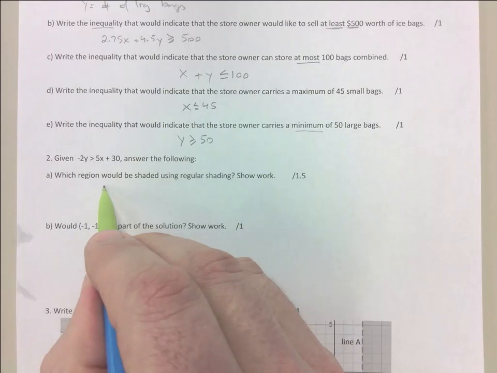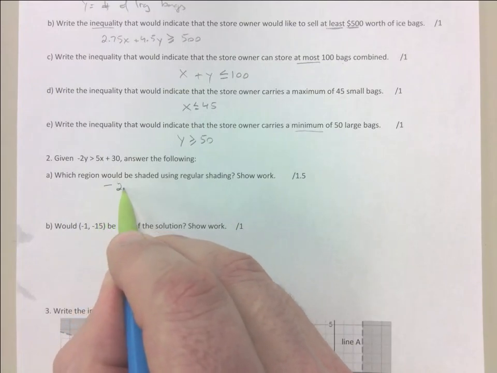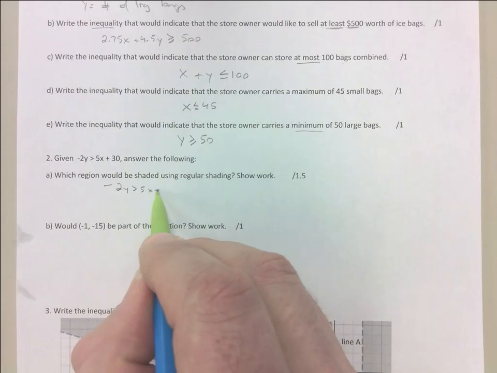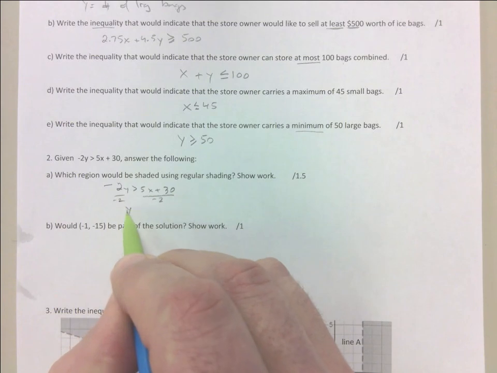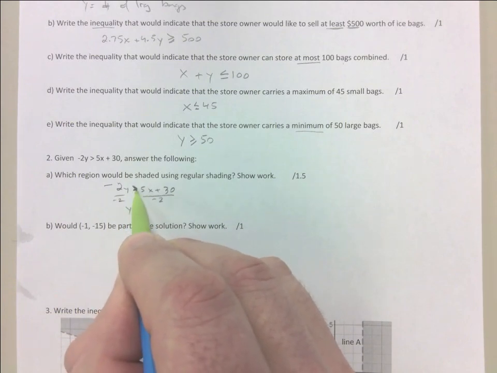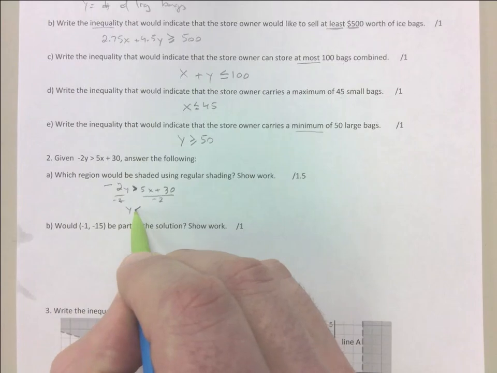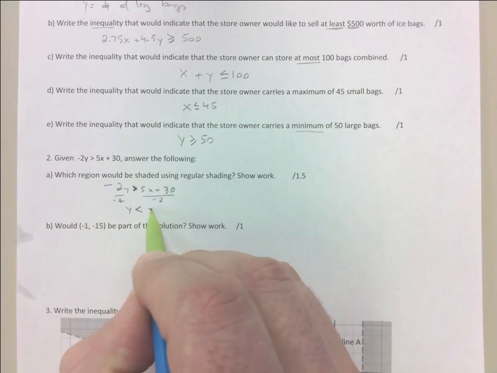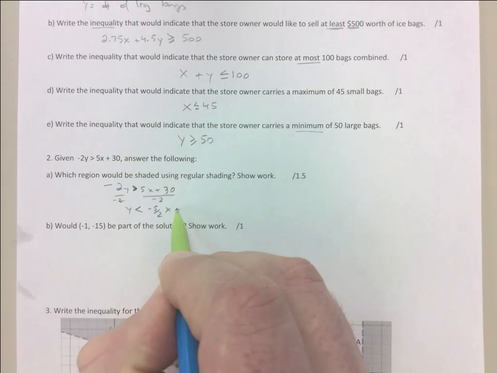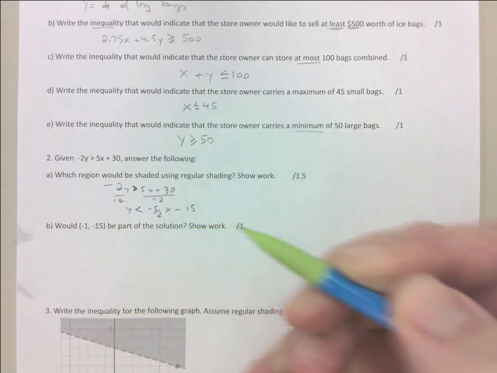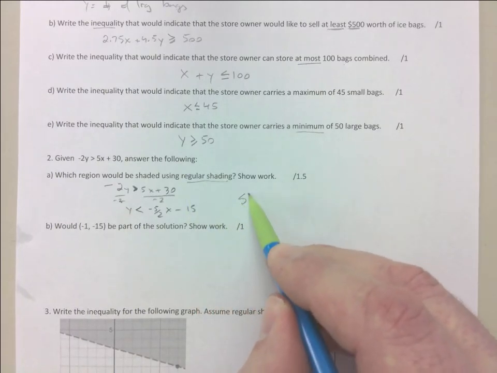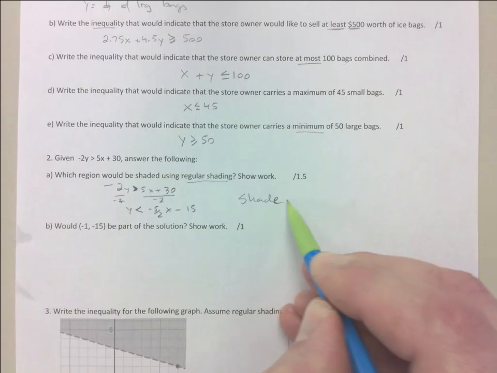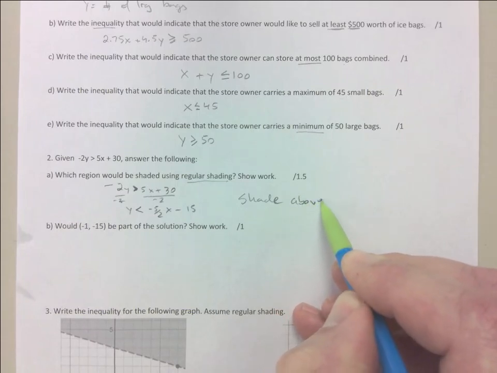So my hope was that you would know that you would have to divide by -2. You want to isolate y, and in so doing, because you divide by negative, you flip the sign. So it's -5 over 2x minus 15. And so basically, using regular shading, you shade above. Shade above line.